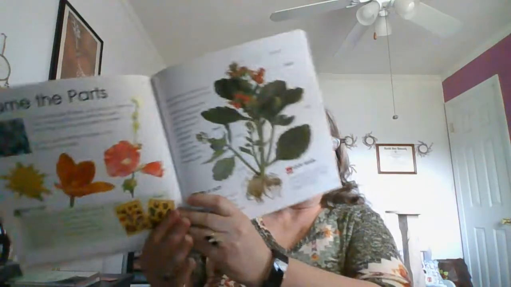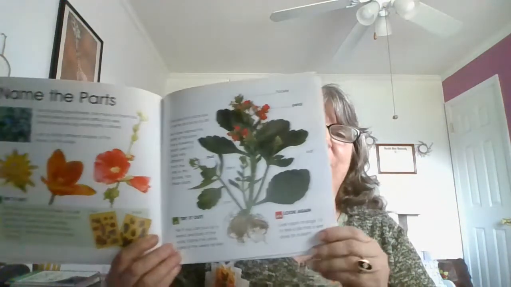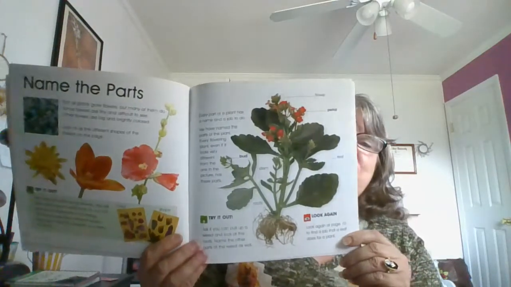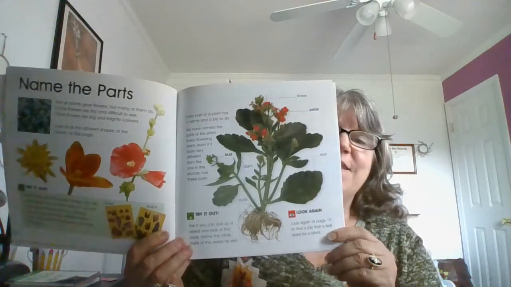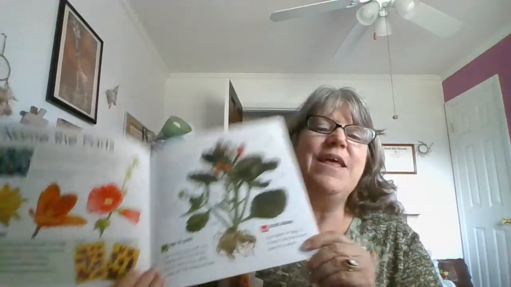Yesterday, we left off on this page. Name the parts. Remember, I asked you to make a prediction about what you thought you were going to learn about in this section. If you said that you thought you were going to learn about the parts of a plant, you were correct. You might have even said, I predict that this section is going to be about the parts of the plant and what they do. You would be correct. Your prediction was confirmed. So let's go ahead and finish reading.